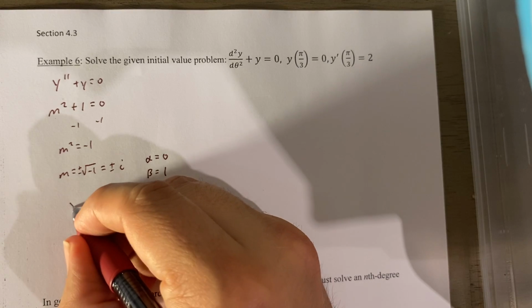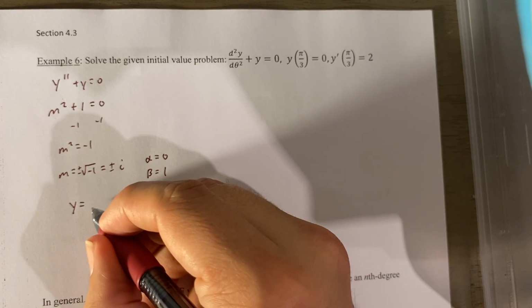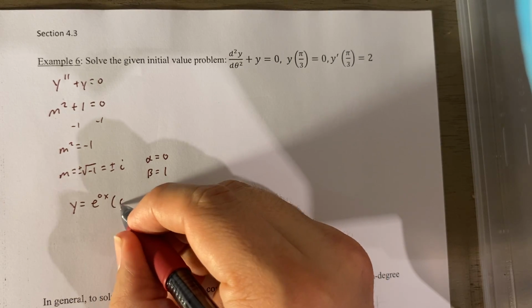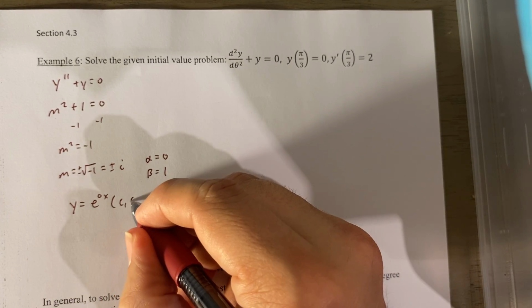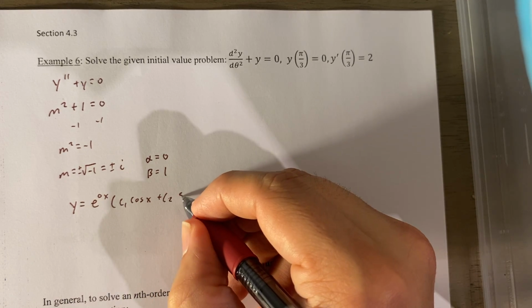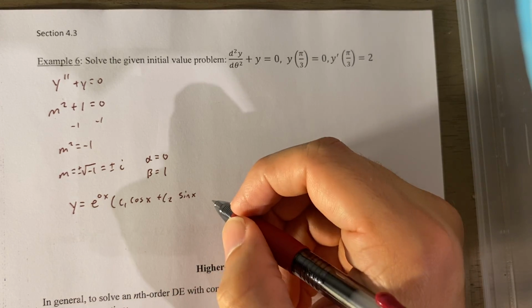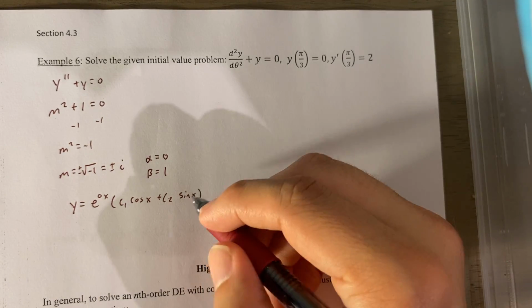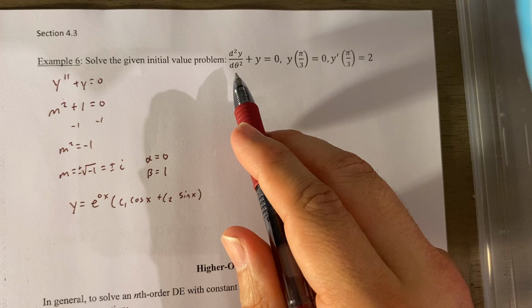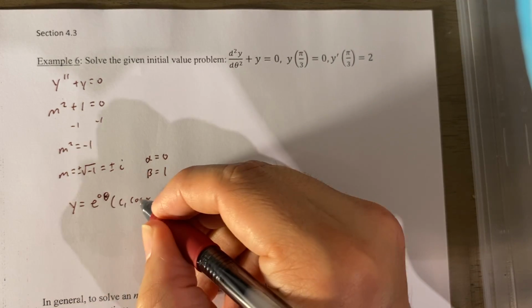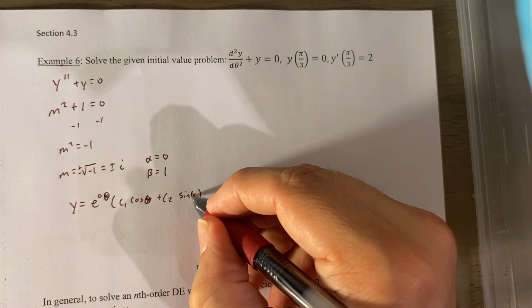So therefore, our general solution is just y equals e to the 0x times c sub 1 cosine of x plus c sub 2 sine of x. I forgot, our differential equations are in terms of theta, so this really should be theta, theta, and theta.